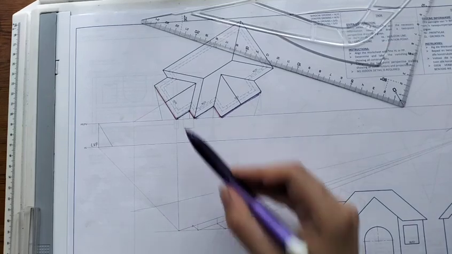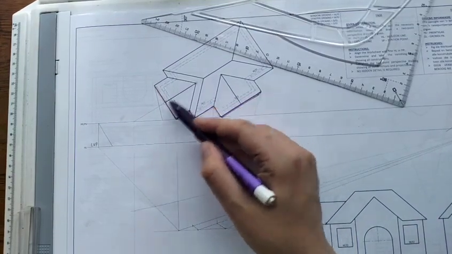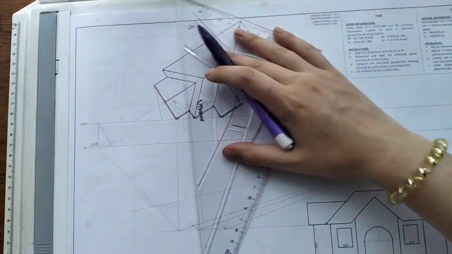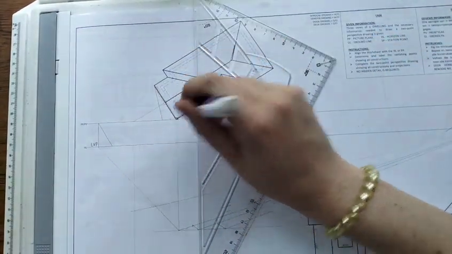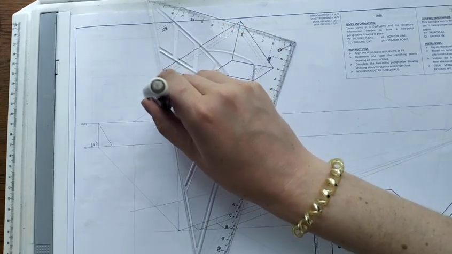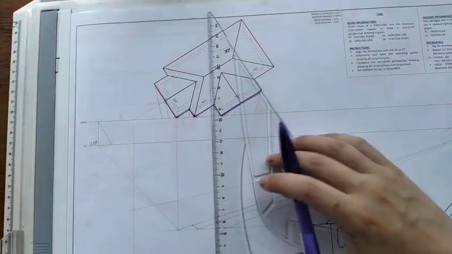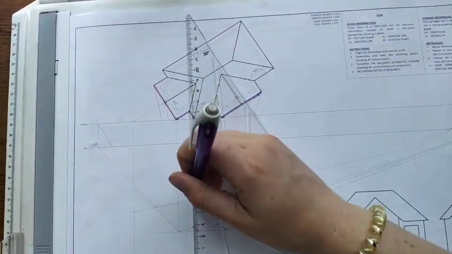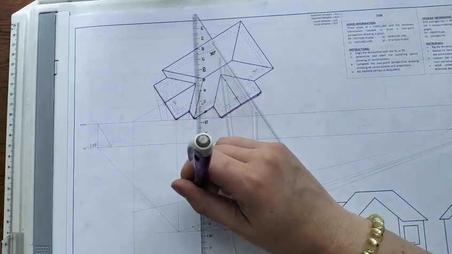Now on this line I need 2 points, and it is that point and that point. So I'm going to take these two to the standing point. Okay, and then just bring those 2 points down to the line which we just drew.